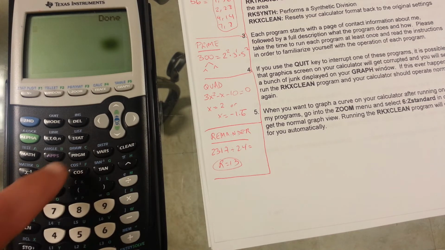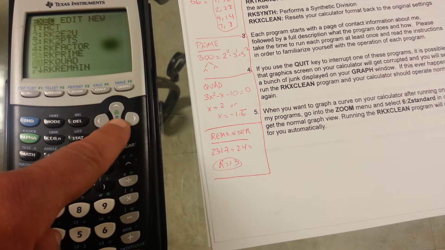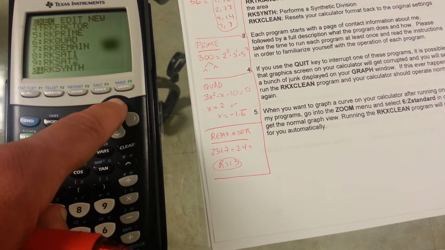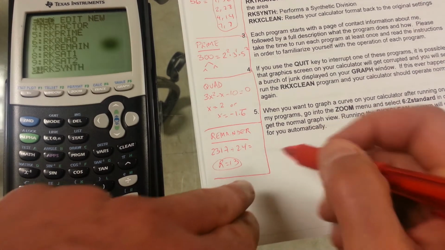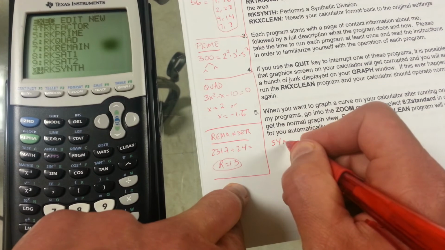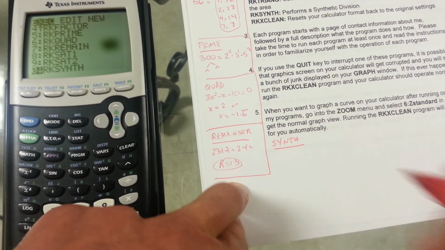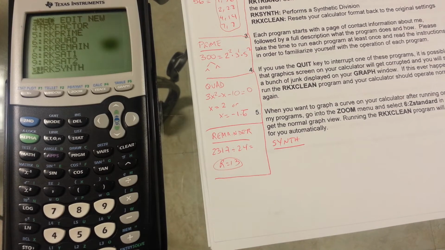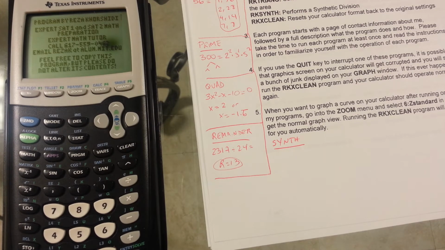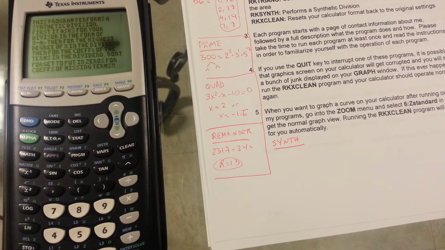The next program on our list is called synth. It stands for synthetic division. And as it implies, again, this program is only useful for the SAT2 math exam. So if you're taking the SAT1 or ACT, you can just skip this part. So the program synth performs a synthetic division.